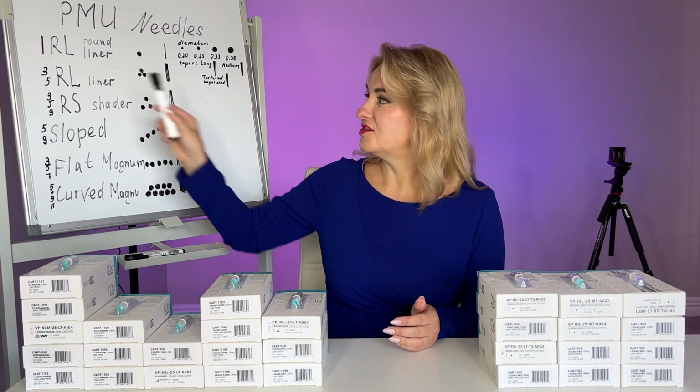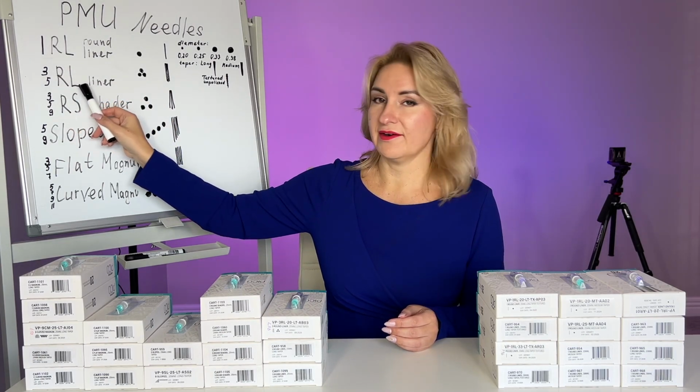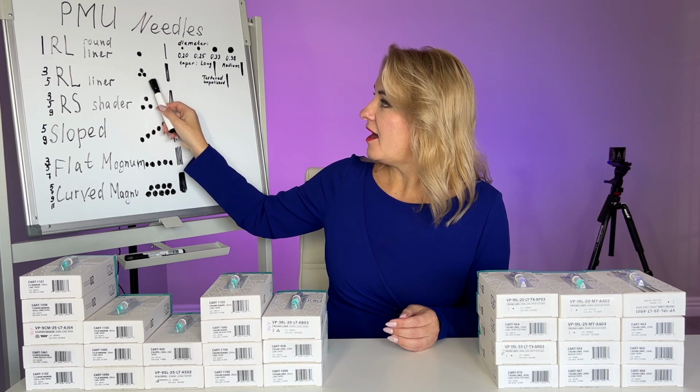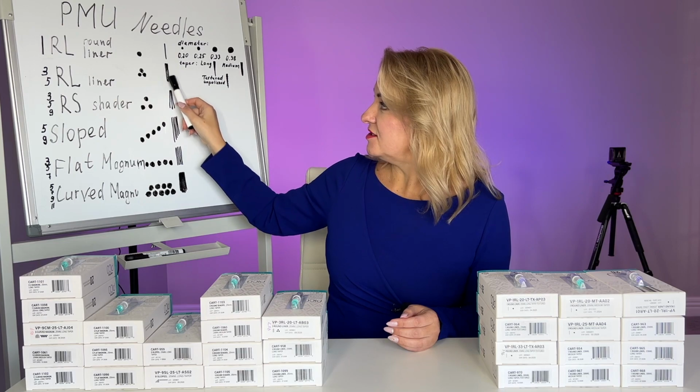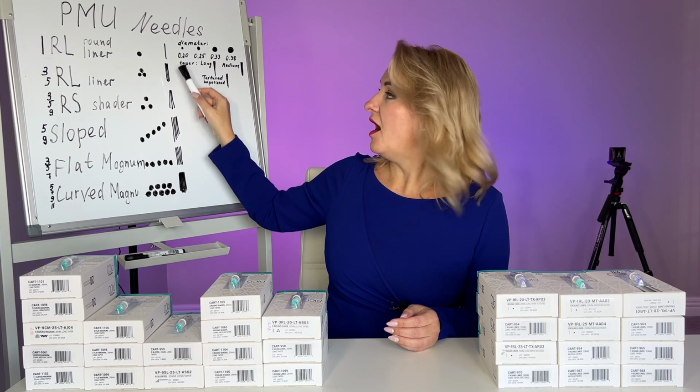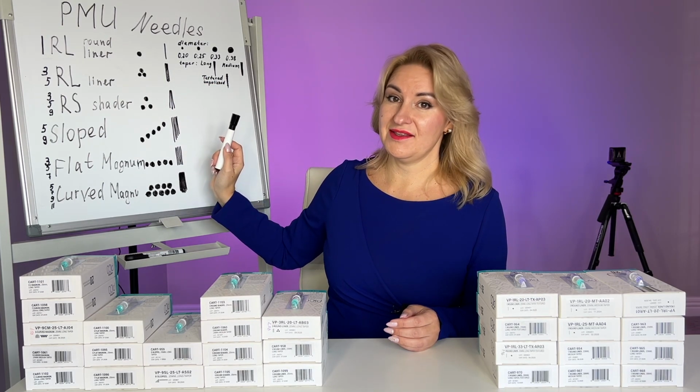Next needle is the 3 RL needle or 5 RL needle, and you will have 3 or 5 dots or pixels. And you can see here on the board how it looks in the cartridge.